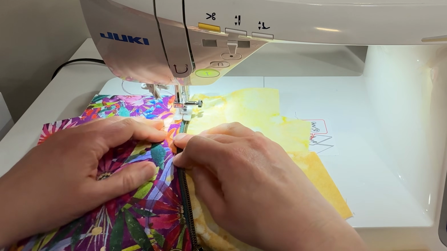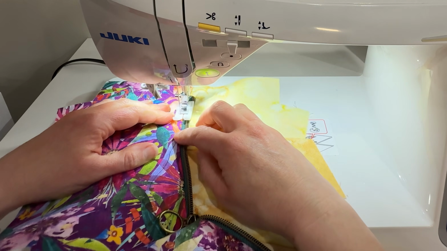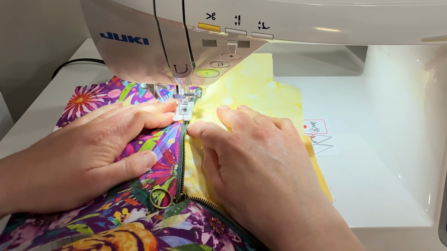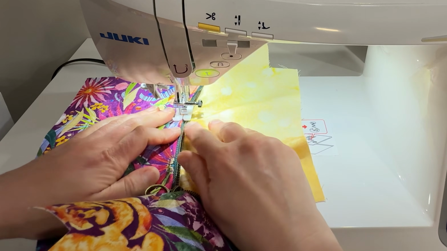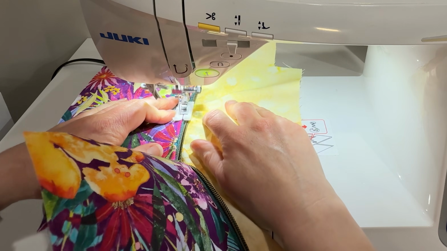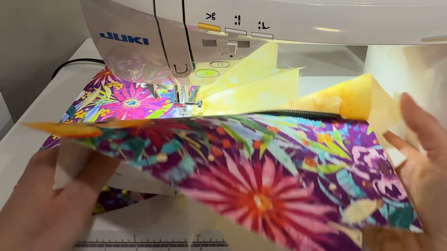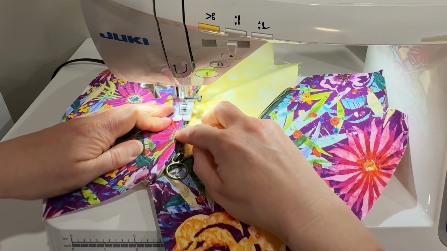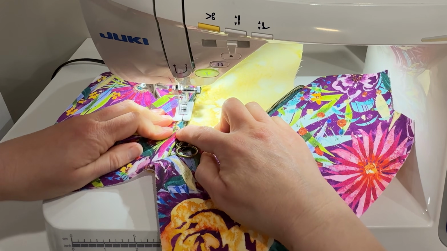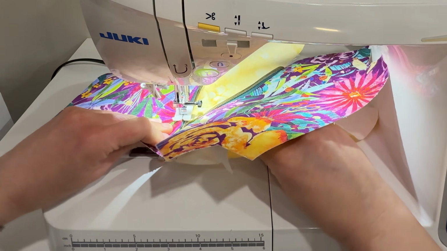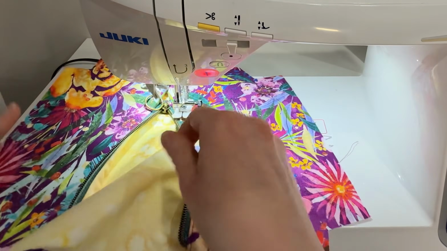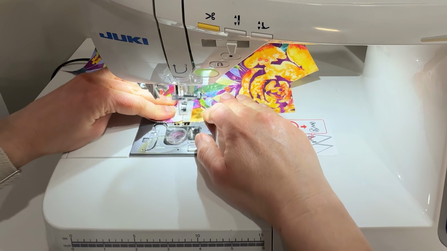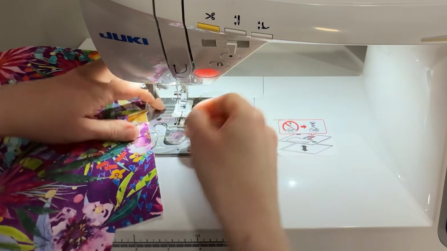So I'm just going to shift that as I go. Repeat for the other side.